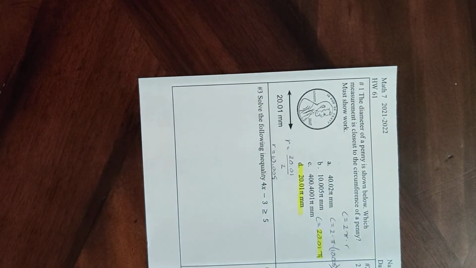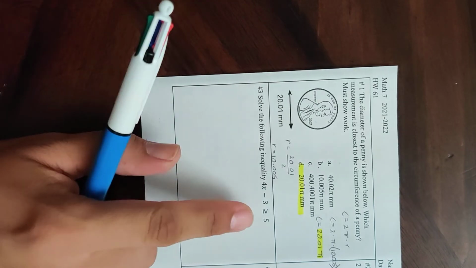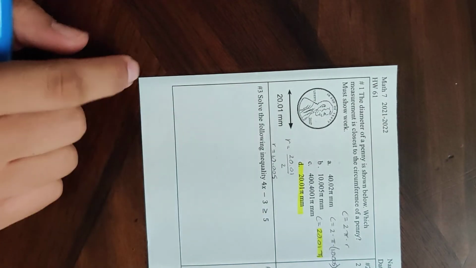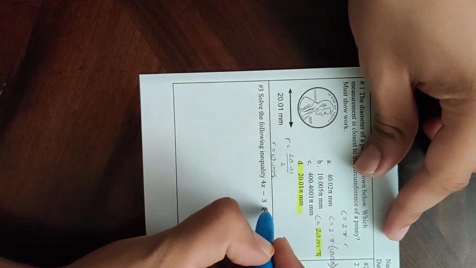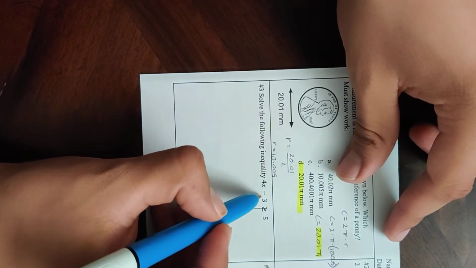Okay. Solve the following inequality. Problem number 3 is a lot like problem number 2 because we forget about the inequality sign and just solve it as a normal equation. Meaning I'm going to draw a line, and I see there's a -3.